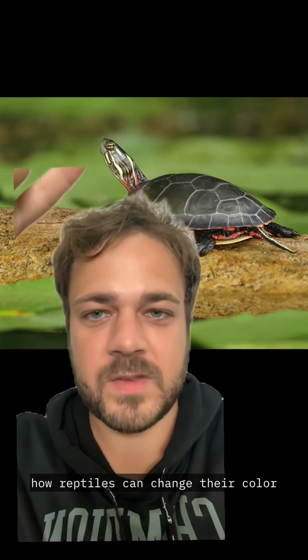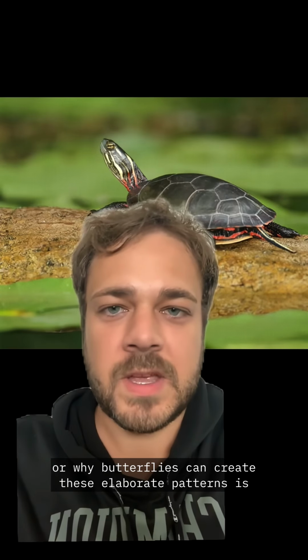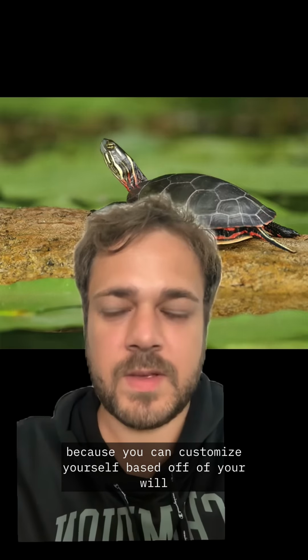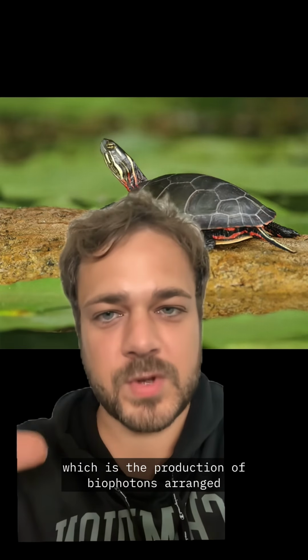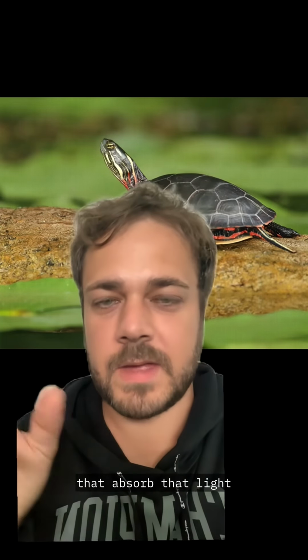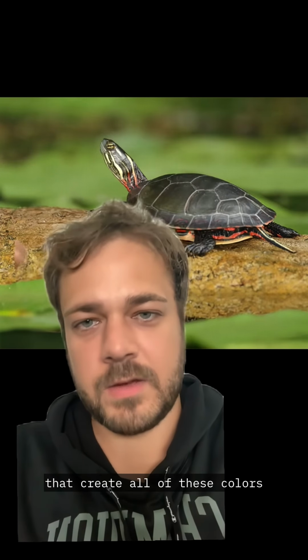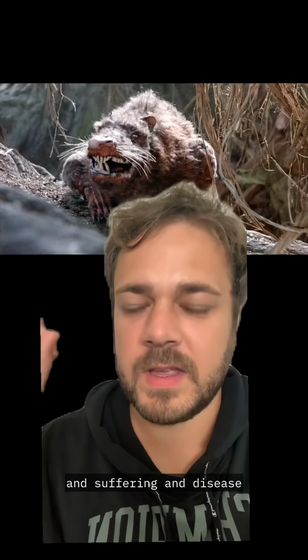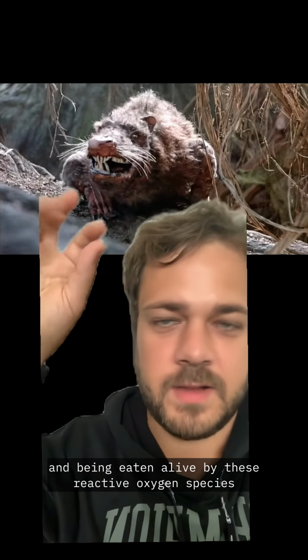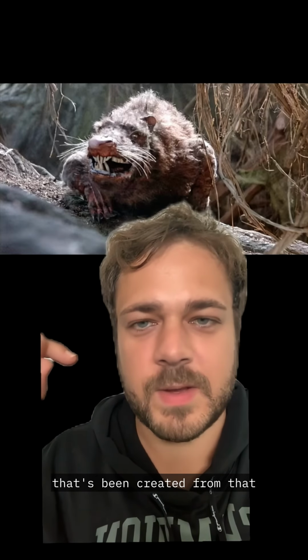You want to know how reptiles can change their color, or why butterflies can create these elaborate patterns? Is because you can customize yourself based off of your will, which is the production of biophotons, arranged around the pigments of your body that absorb that light. And those pigments are attached to other different kinds of molecules that create all of these colors that you see in nature. And you don't have to be in pain and suffering and disease and being eaten alive by these reactive oxygen species because of all the lies and the cult of science that's been created from that.